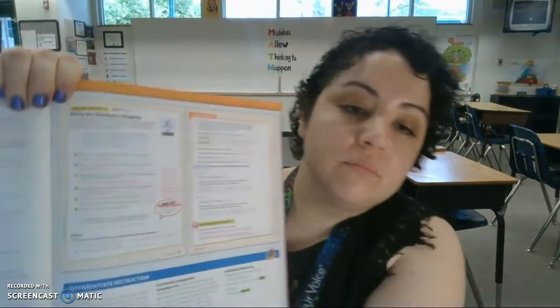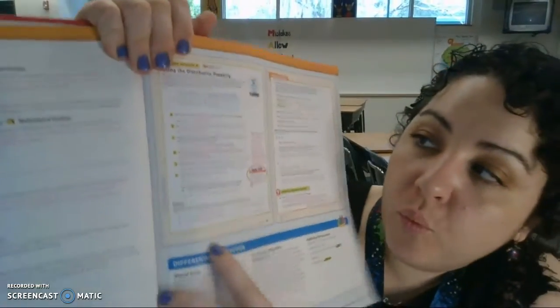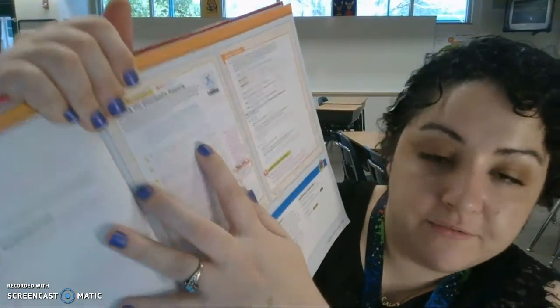Finally, we're going to look at one more page, which is going to be using the distributive property. So for using the distributive property, you can use graph paper to visually draw out for yourself what it would look like to have a representation of 1 45th and of 3 15ths and of 5 ninths. And so I just want to very quickly go through those answers.